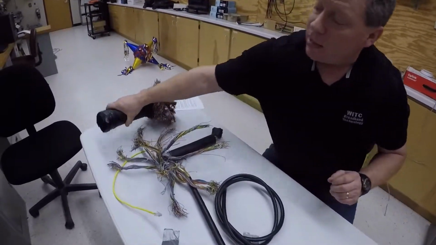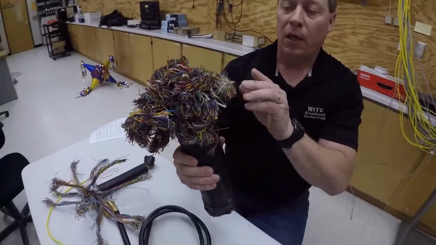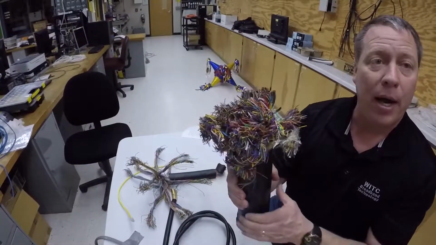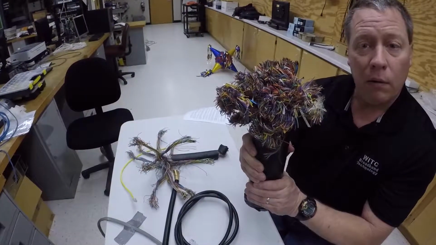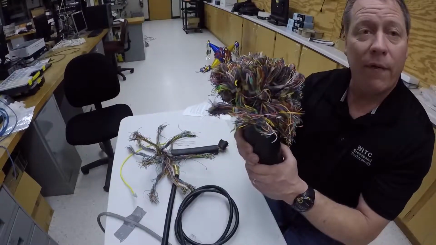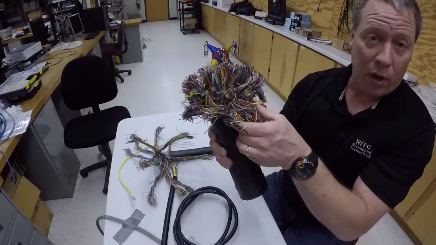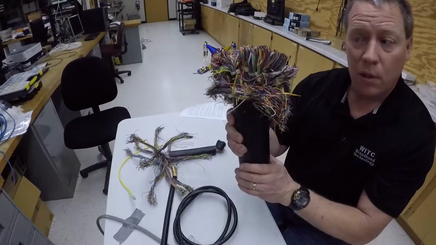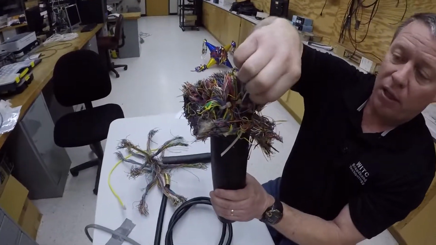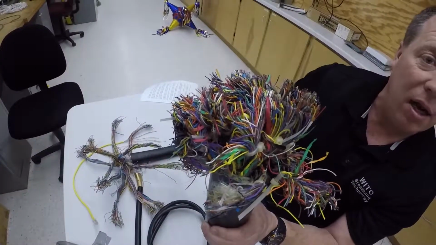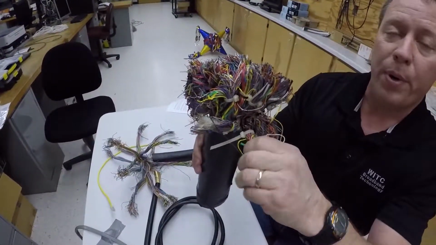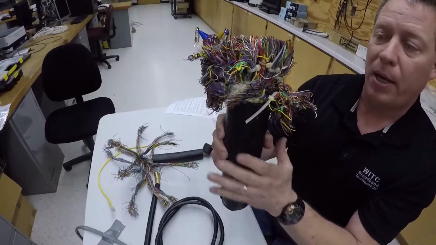Now, here is a 600 pair. How many binder groups are there in this one then? Well, 600 pair divided by 25 pairs gives you 24 binder groups. So there's 24 binder groups in this 600 pair. Each one of these has the little ribbons wrapped around them for their distinct color code, and that designates each 25 grouping that makes up this 600 pair cable.